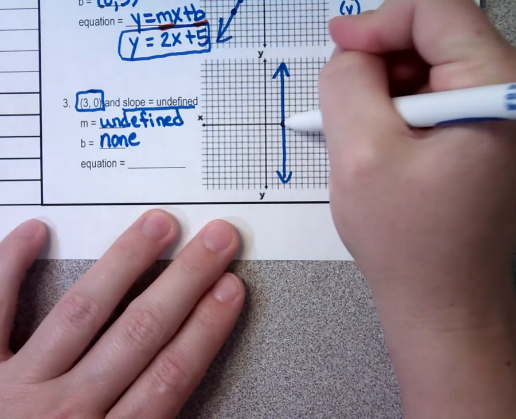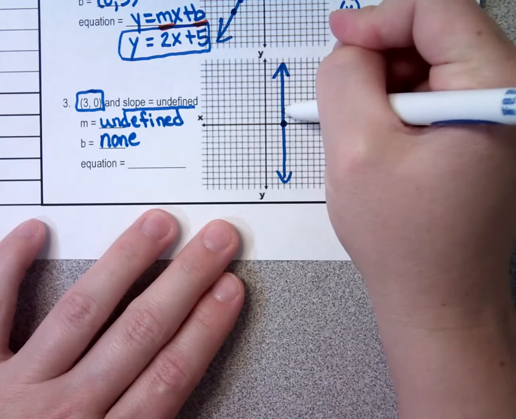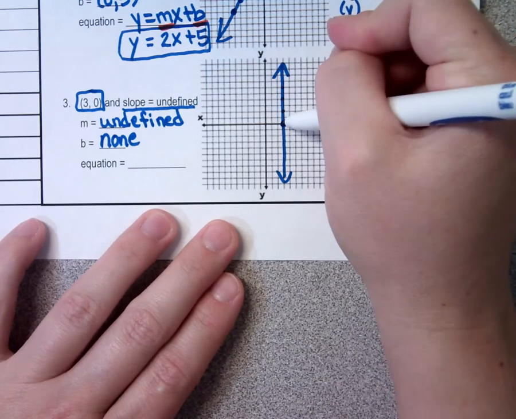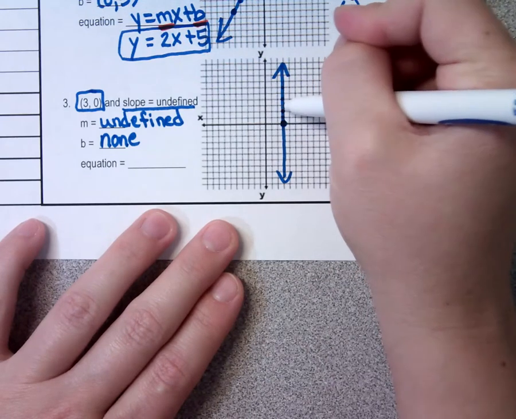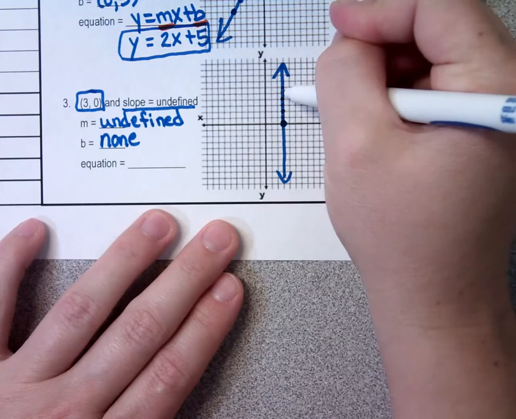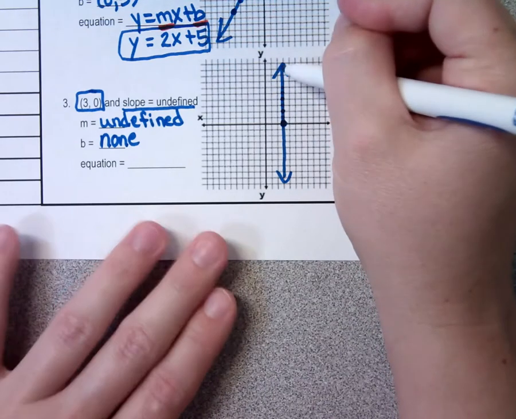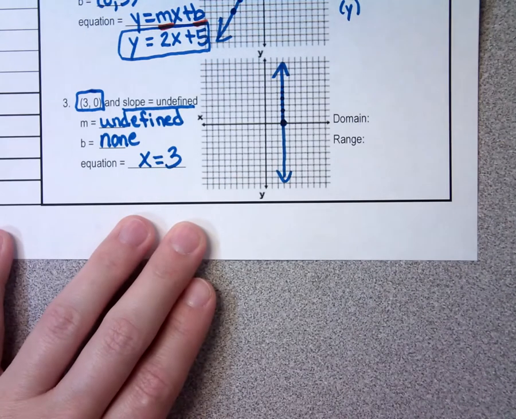Well, my x-coordinate right here is 3. My x-coordinate here is 3. Now my y's keep changing. Here I'm at (3, 0). Here I'm at (3, 1), (3, 2), (3, 3), (3, 4), (3, 5). So the y's keep getting bigger and bigger as I go up, but the x's always stay 3. So we call this equation x equals 3.